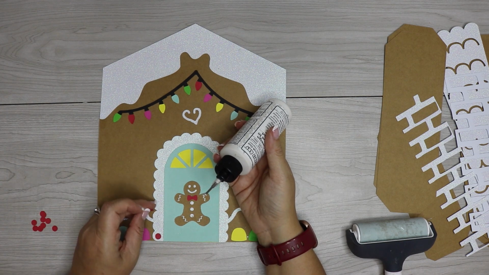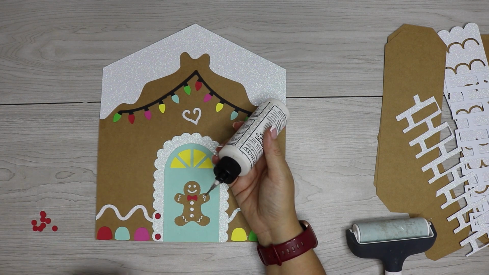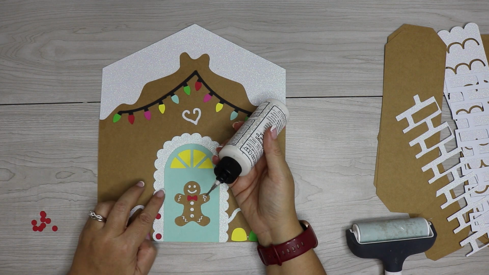So you can get creative, switch out the different elements, and make these look however you want them to look. Customize them for yourself.